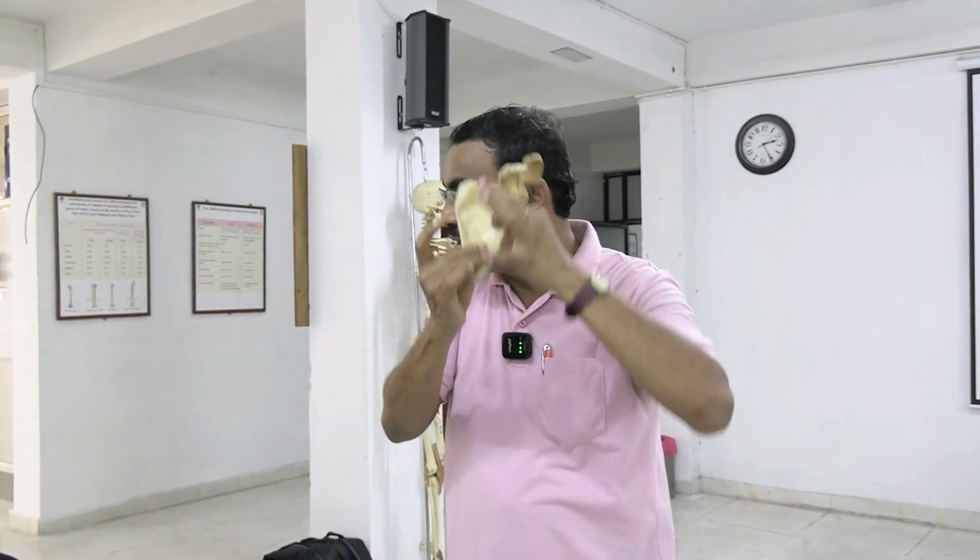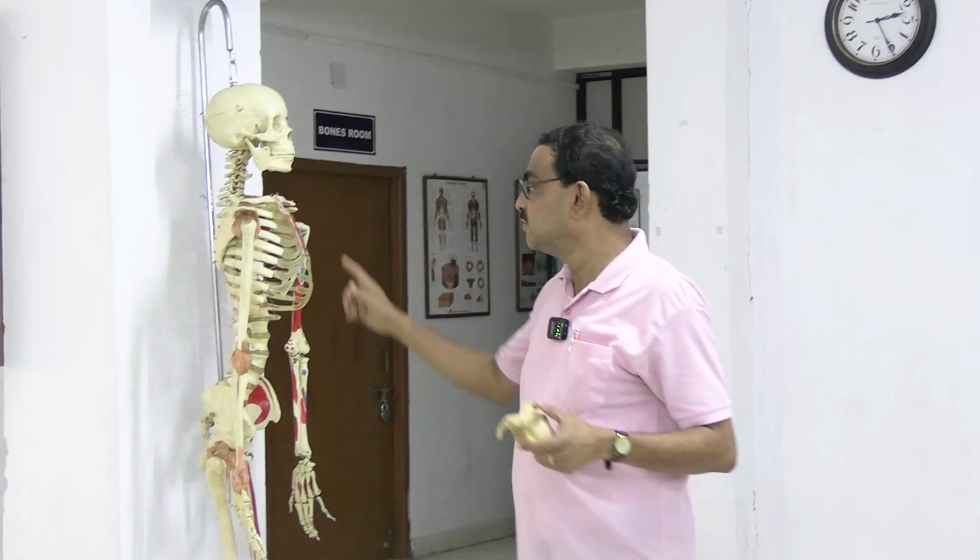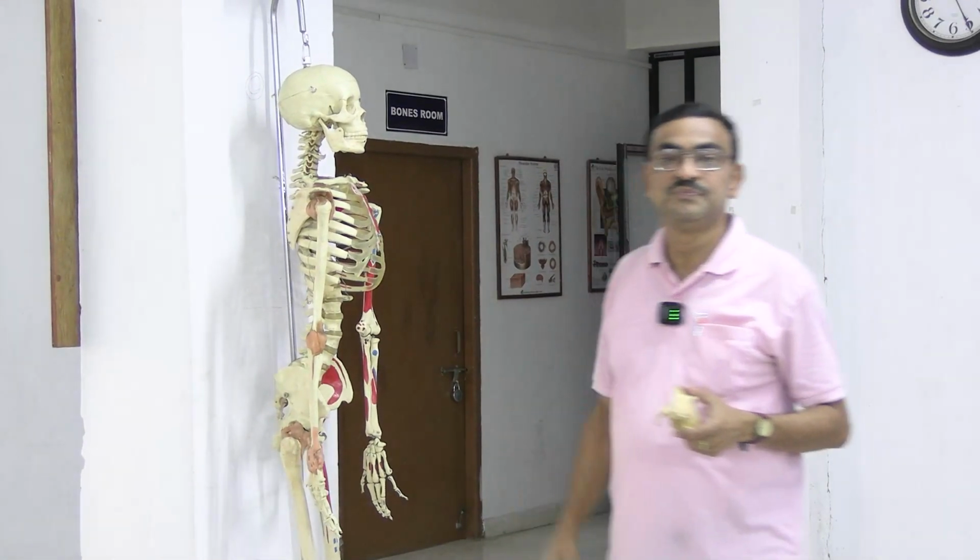So those are called the flat bones. Similarly, we can also find the scapula, which also has a flat body. So: long bone, short bone, flat bone.